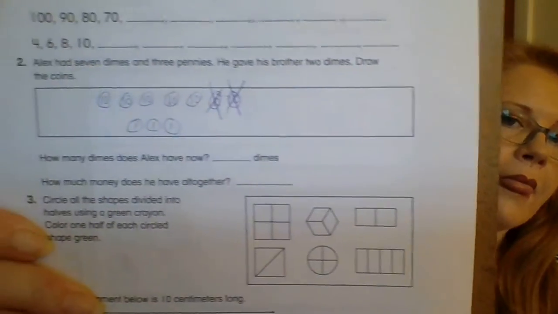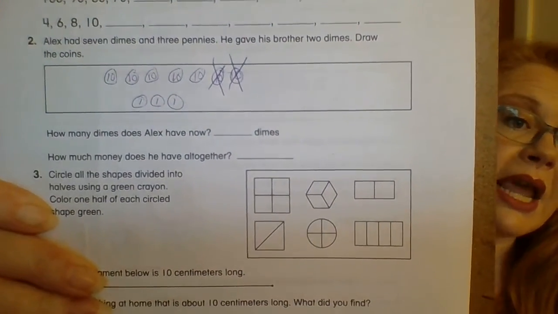All right. Now things get a little bit different. He gave his brother 2 dimes. Okay. He gave his brother 2 dimes. So instead of being some more, it's going to be some taken away because he gave some of them to his brother. So I'm going to cross out 2. All right. Those are the 2 that he gave to his brother.